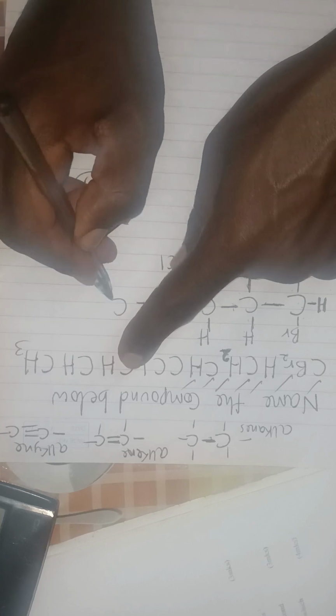Then carbon 1, 2, 3, 4. So we are here, and this has 1 chlorine atom. So you can look at this carbon atom: 1, 2, 3, then 4. Let's go to this. We have a C here, then we have a hydrogen atom. So this and this are done. They're here.